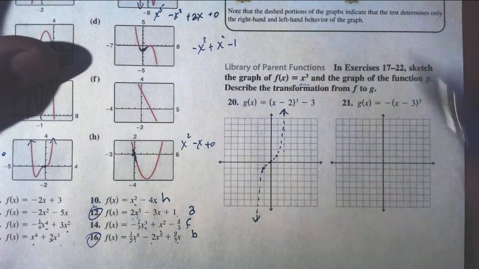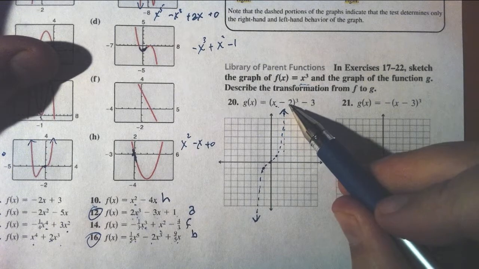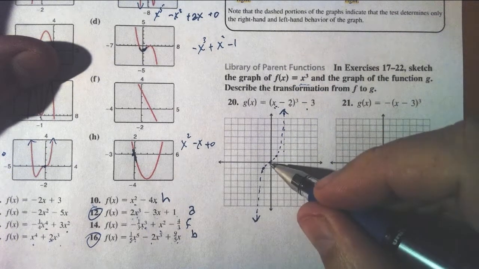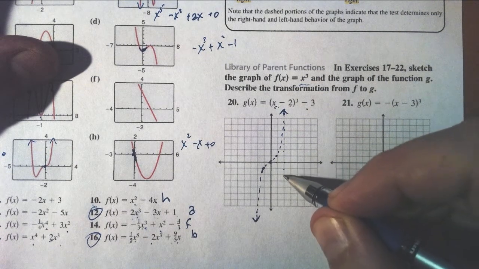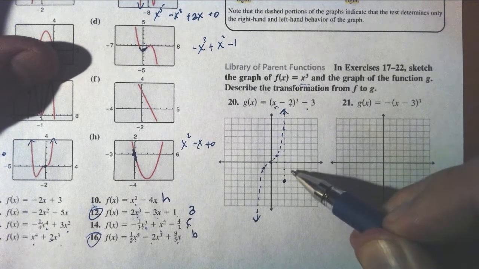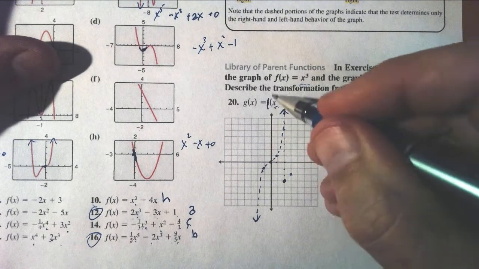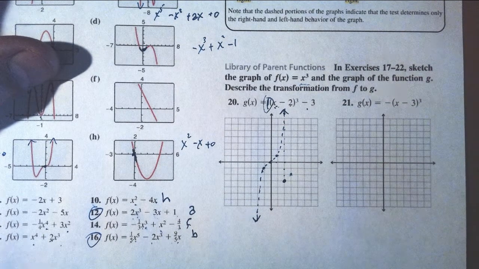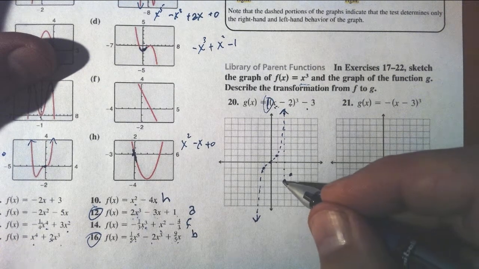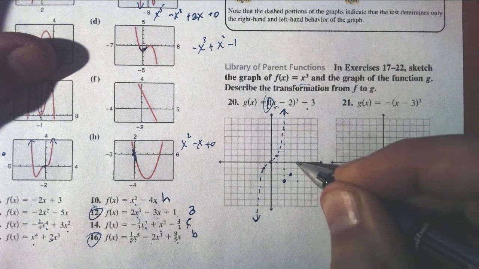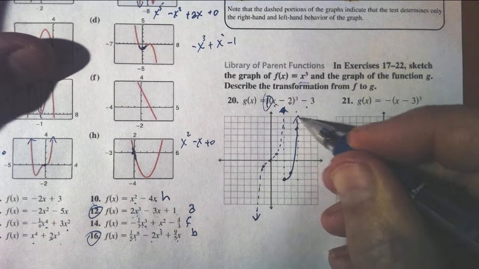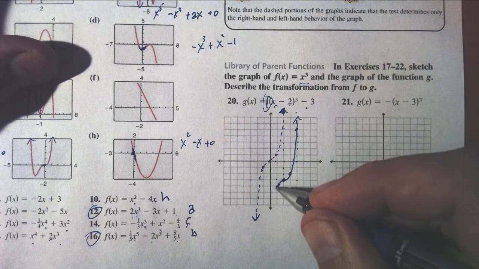So g should look just like that, except it's right 2 and down 3. So right 2, down 3. Now, from that point, I could take this point right here, right 2, down 3, or I could say this is growing just like a regular old cubic. Regular old cubics want to go right 1, up 1, from the center, the most interesting value of x, to the right 2, up 8. They want to go to the left 1, down 1, and left 2, down 8.